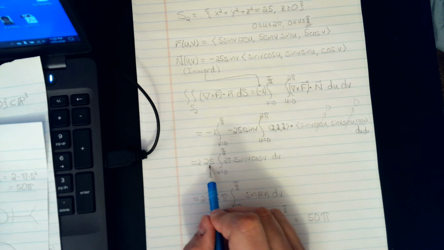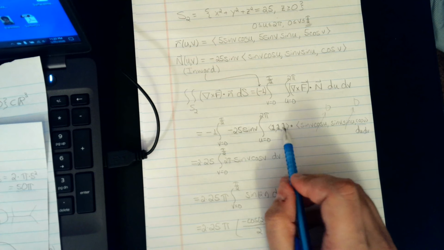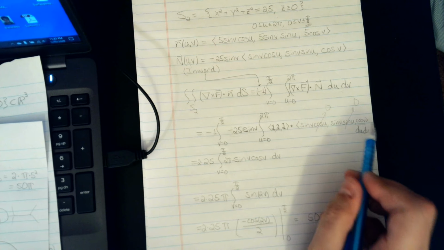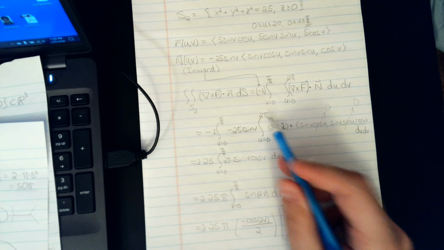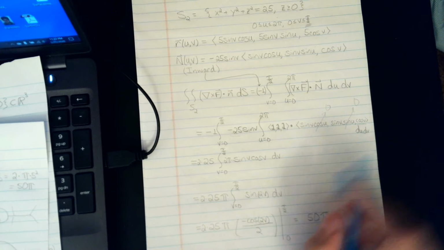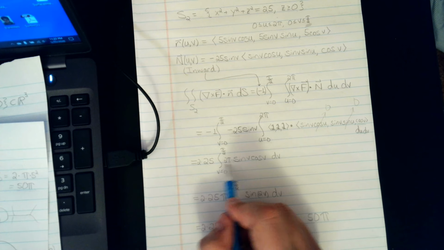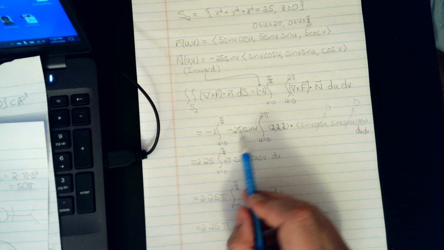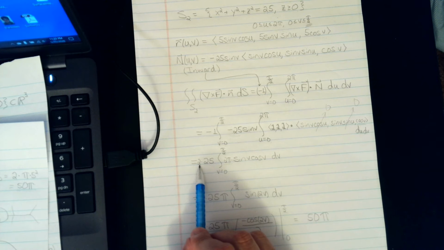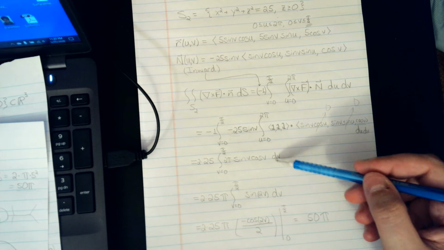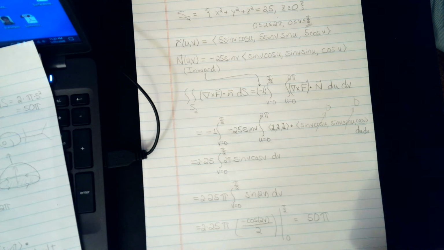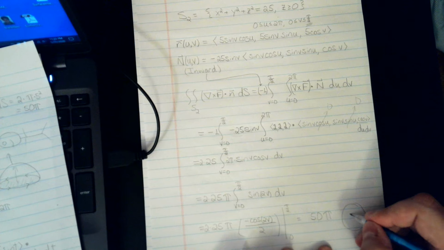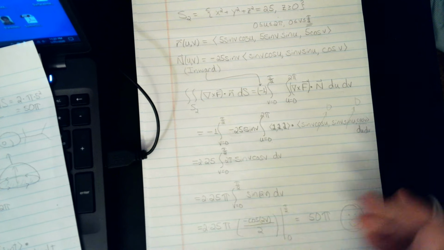That's positive 25. There is 2 cosine v times a sine v, and there's a 2 pi from the u integral of a constant. There's my 2 pi. This 2 I put here, and I do the integral, and sure enough, I get 50 pi. Which, again, makes me happy because it's matching up with the other integrals that I did.